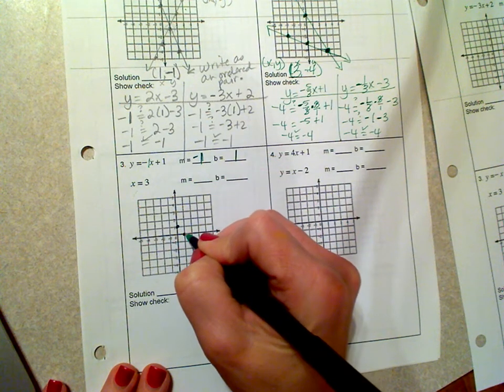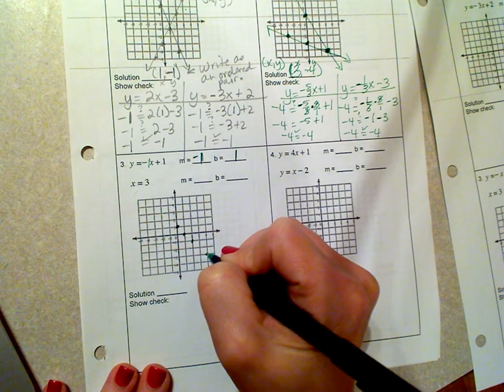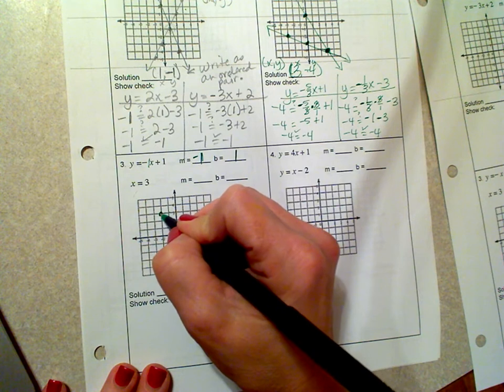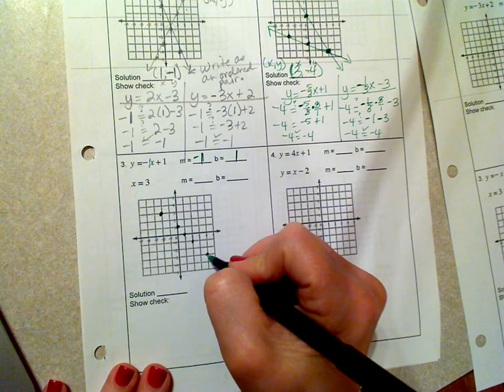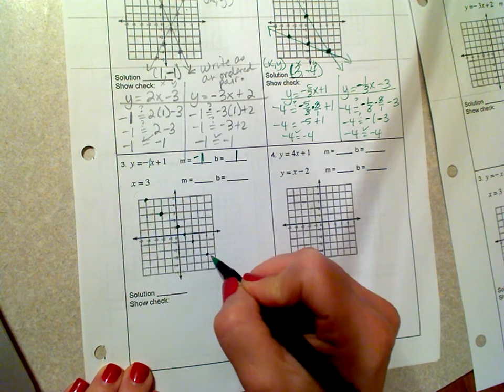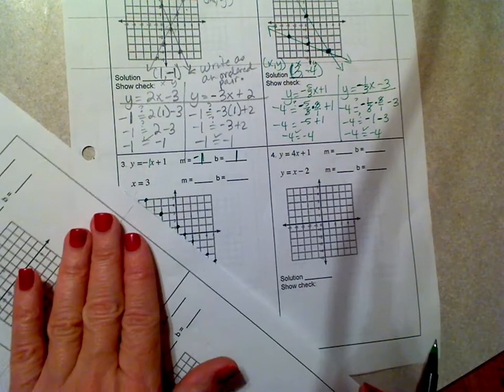So it's going to go down 1 over 1. Now if you don't want to keep going down 1 over 1, you can go down 2 as long as you go over 2. You can go up 2 and to the left 2. As long as it simplifies down to 1, you're okay. So I can go up 2 and over 2. I can go down 1, over 1. Then you're going to make your line.